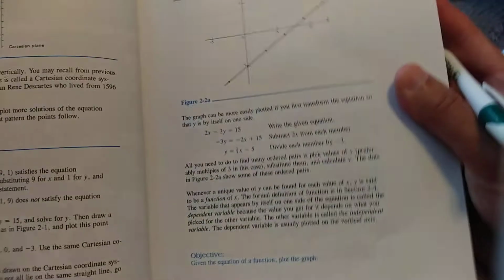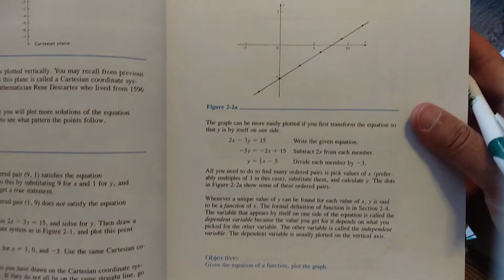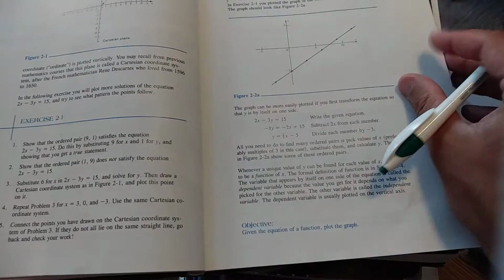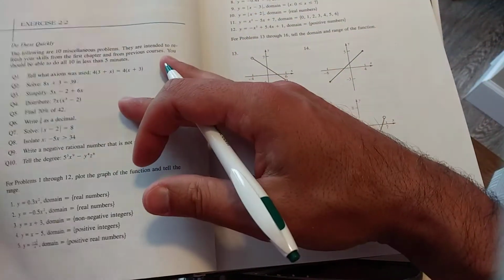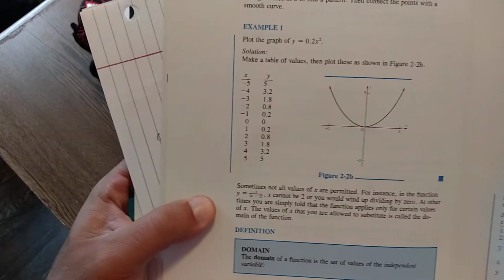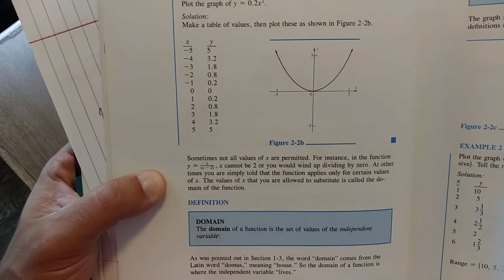That was section 2.2. Nope. Where are we here? Graphs of functions. Ooh, look, there was 0.2 x squared plotted. That looks messy. We weren't going to do that.